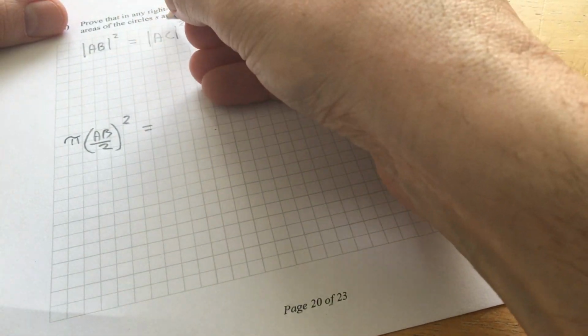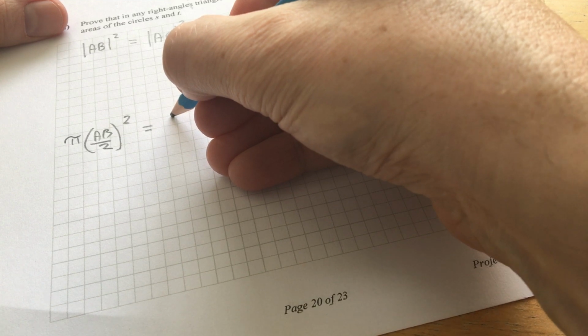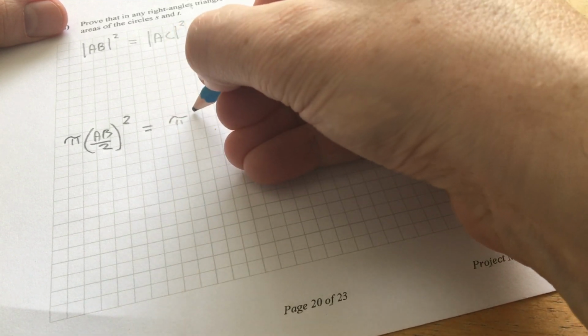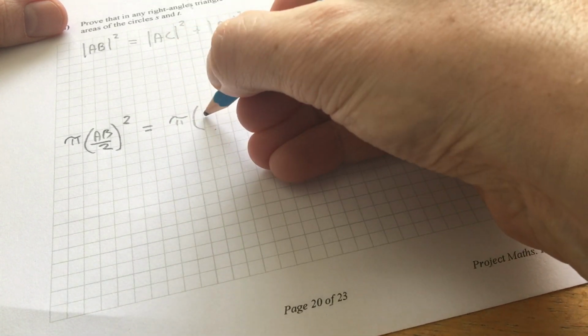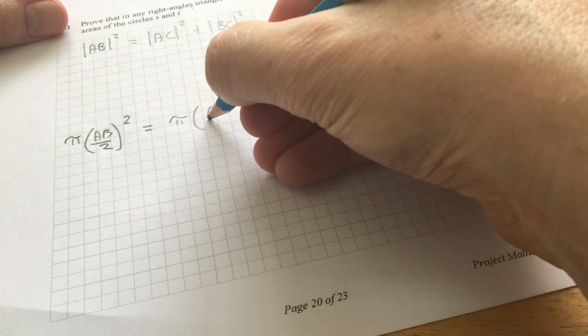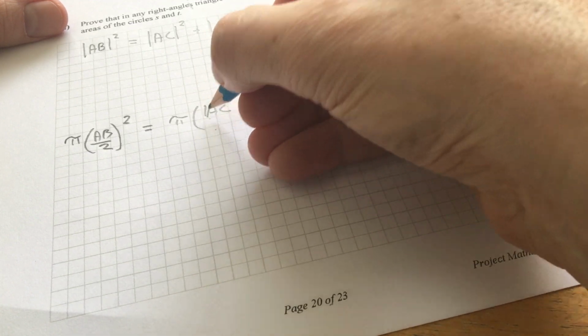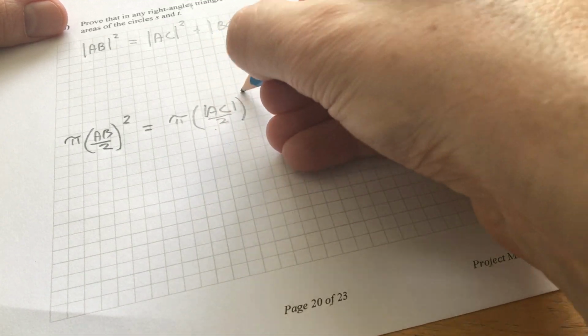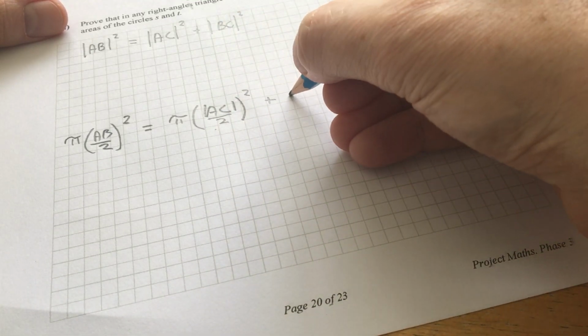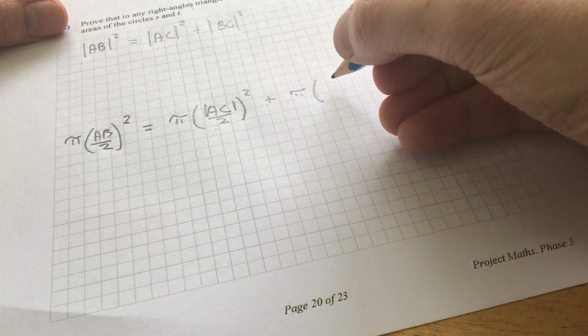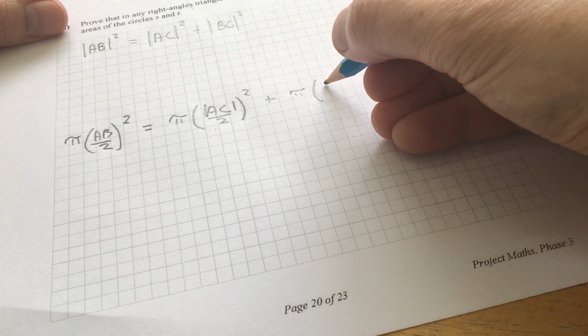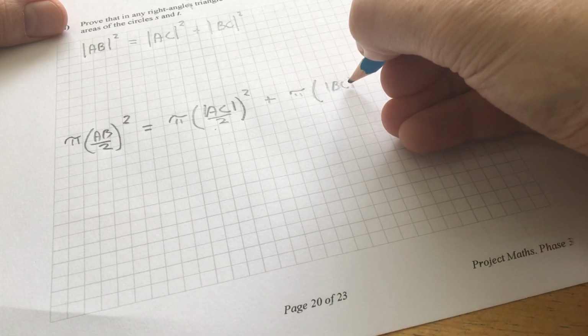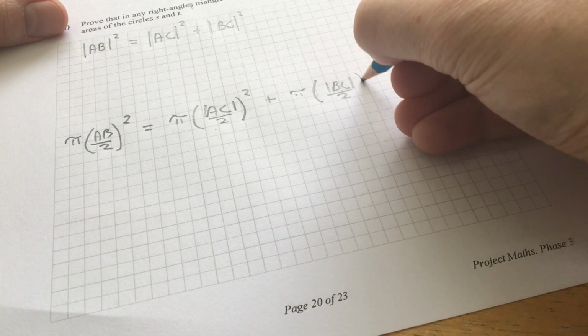And it's the same for AC squared. So the area of that circle would be pi times the segment AC over 2 squared plus pi times the segment BC over 2 all squared.